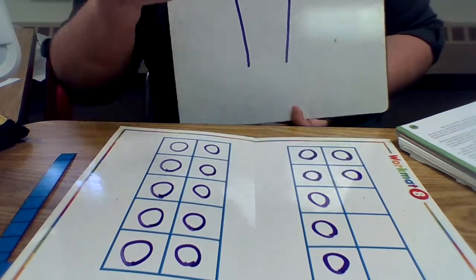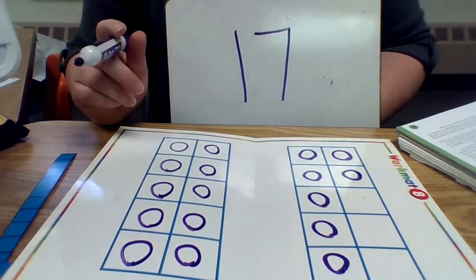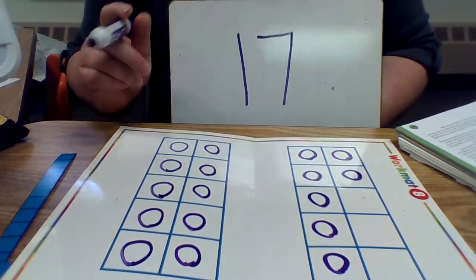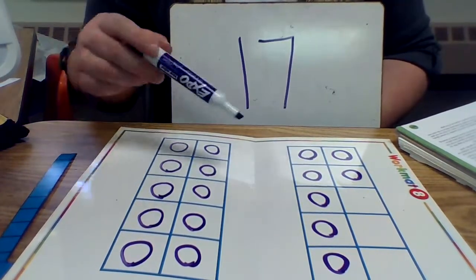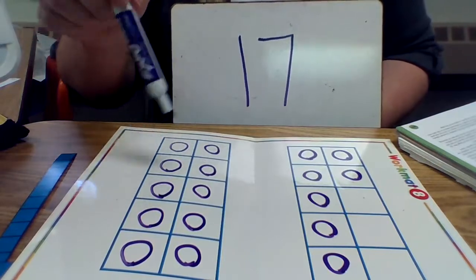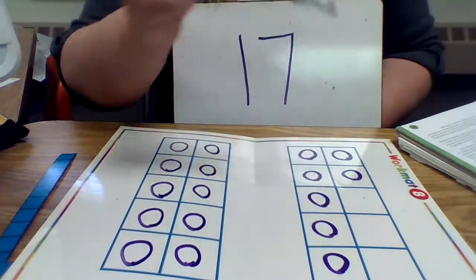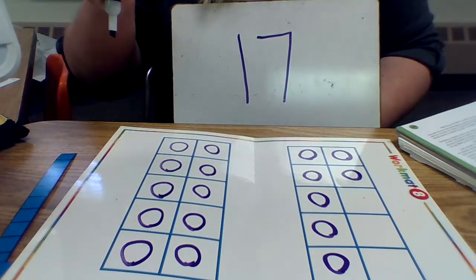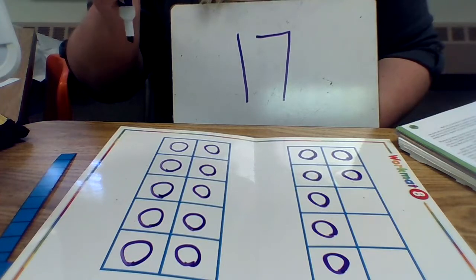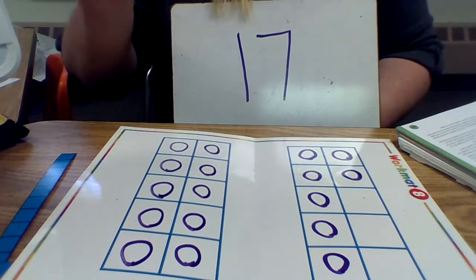I had some students before that, sorry, I didn't realize you couldn't see my 17, just couldn't catch on to this. They were having too much trouble and they had to count them all by themselves, by ones. They were having some trouble. So that's kind of what we're going to be doing on the first one.